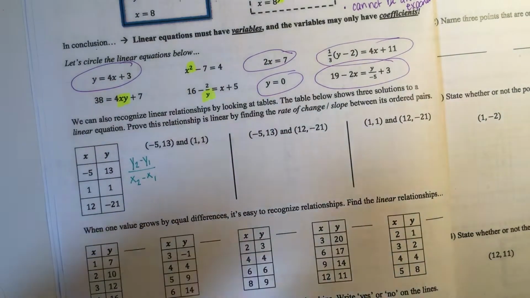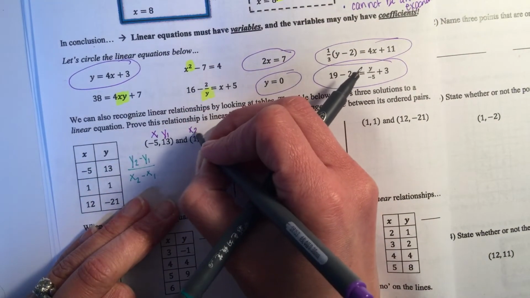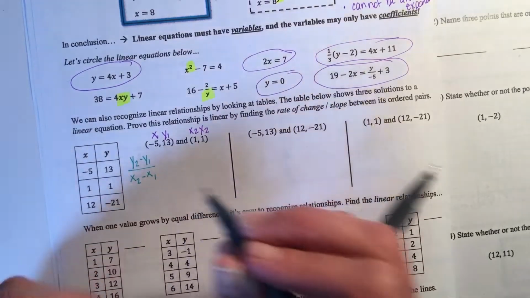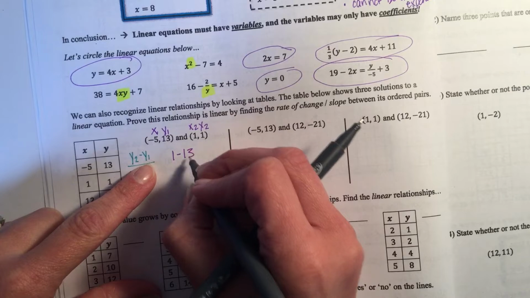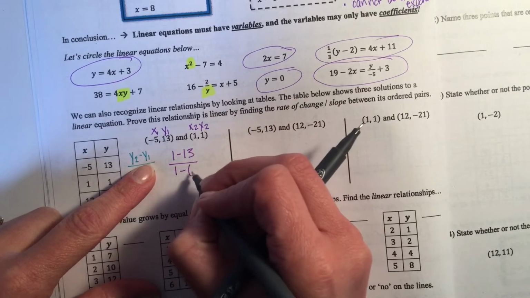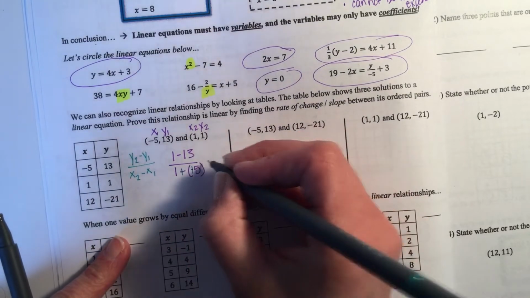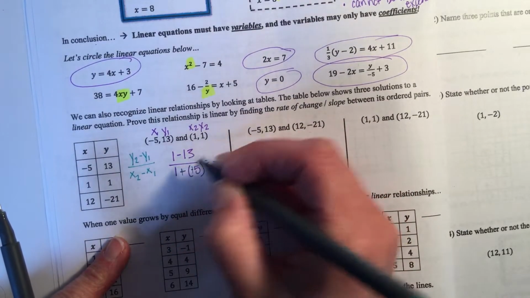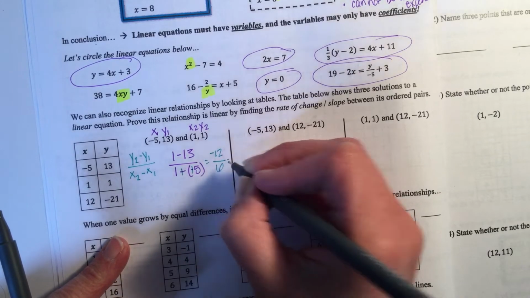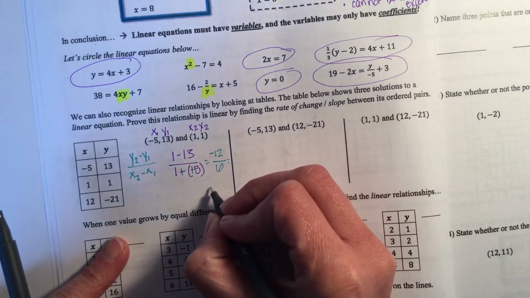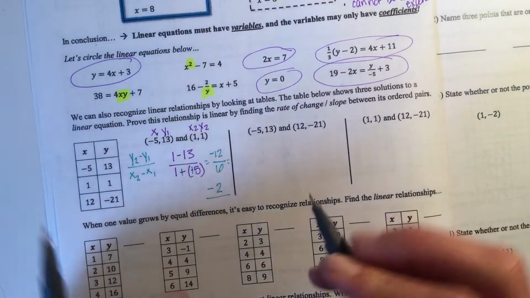So what I'm going to do is put these numbers in, x1, y1, x2, y2, and I'm going to solve. 1 minus 13 over 1 minus -5. Remember, when you subtract a negative, it turns to be addition. 1 minus 13 is -12. 1 plus 5 is 6. So this changes to -2. Okay, let's do our next one.